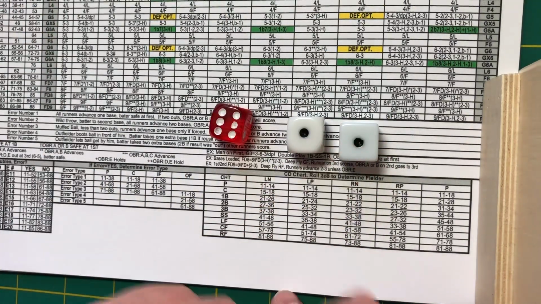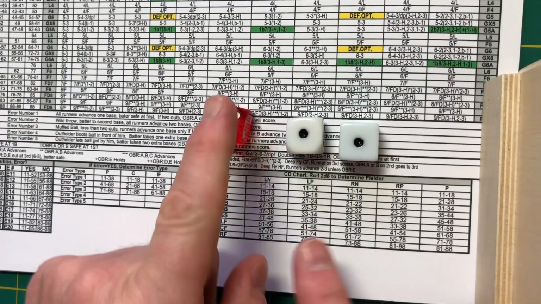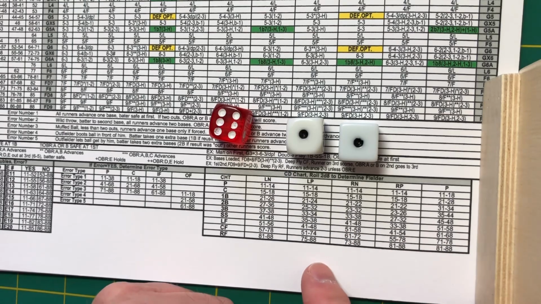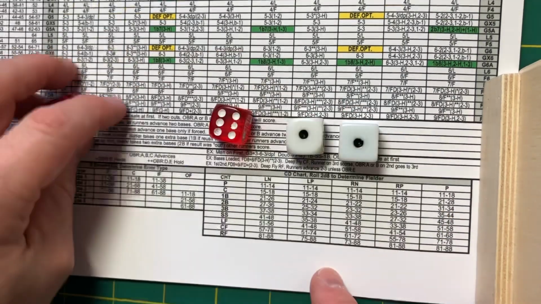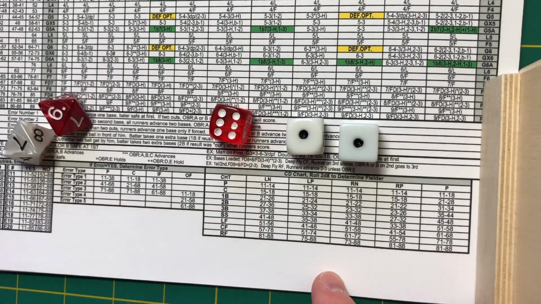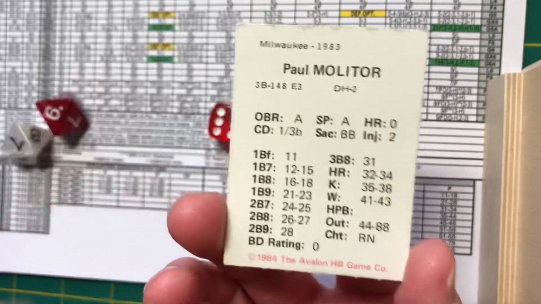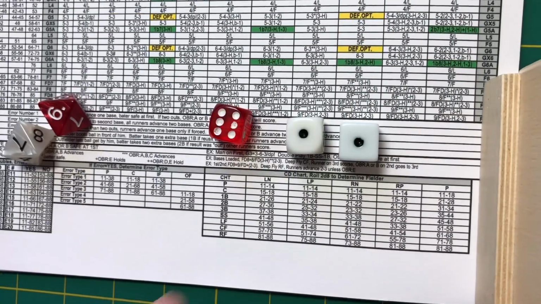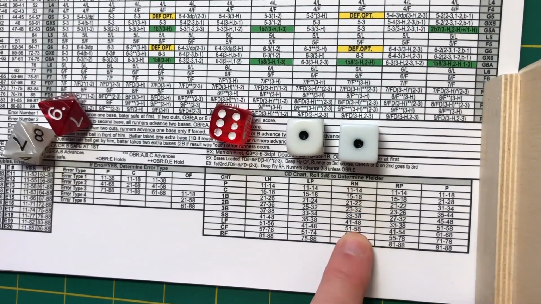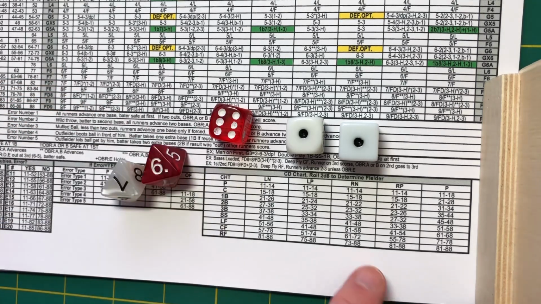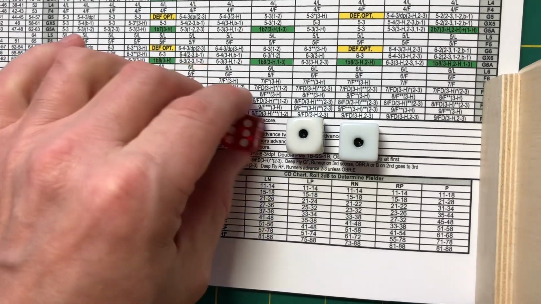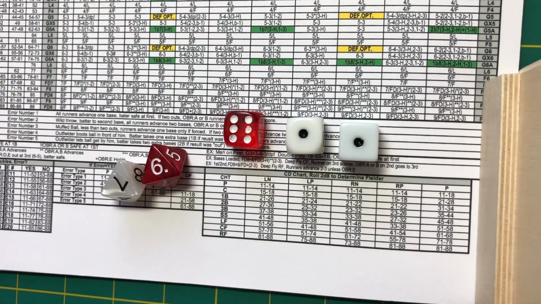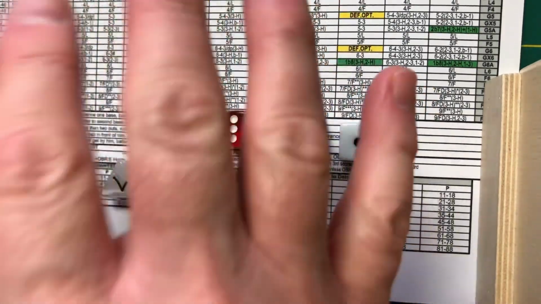2 through 8 here, clutch defense. 9 through 12, clutch hitting. And you roll your 2d8s, and you look at the chart based on what kind of batter you have. So for Molitor, if he was at bat, you'd roll your 2d8s, and you determine which fielder was being tested for clutch defense. That's it. All of that is on this page.